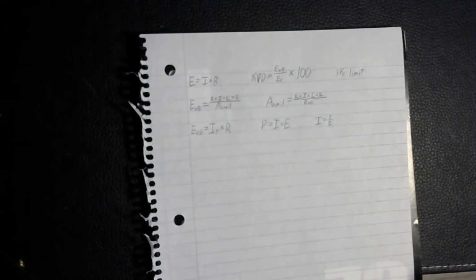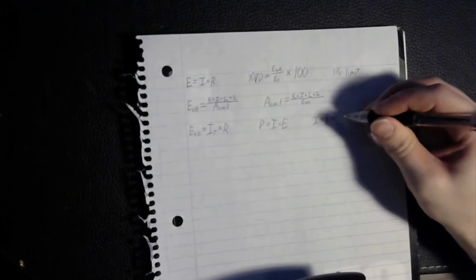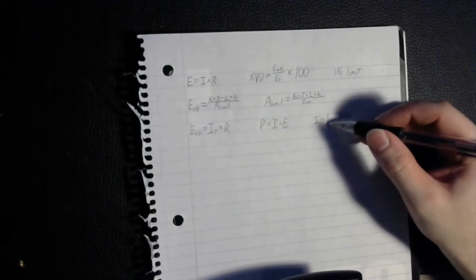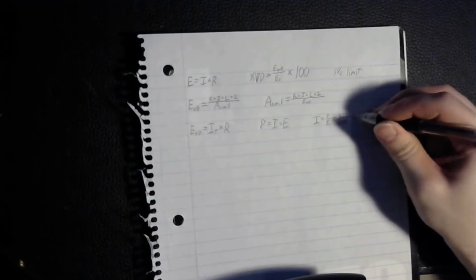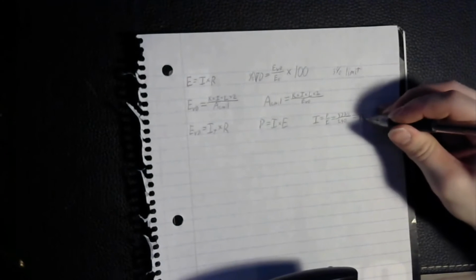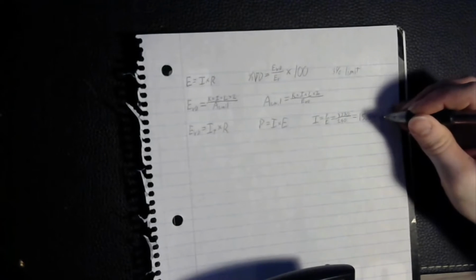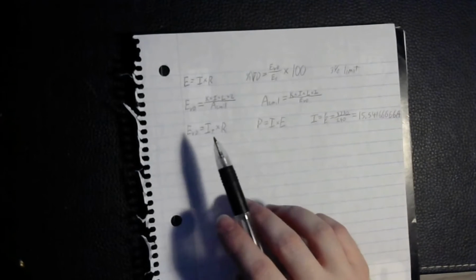It's 5 horsepower, so do the math really quick, the conversion into watts. It's gonna be 5 times 746, which is 3730. So it's 3,730 divided by the voltage, 240. We do the math there, and it's going to be 15.5416 repeating 6, in amps. So we've got that.